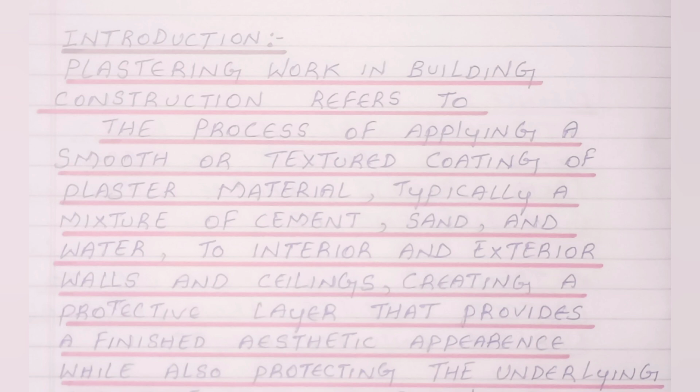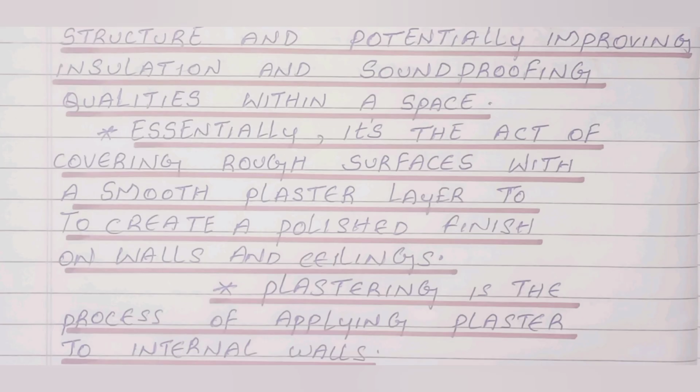Introduction. Plastering work in building construction refers to the process of applying a smooth or textured coating of plaster material, typically a mixture of cement, sand, and water, to interior and exterior walls and ceilings, creating a protective layer that provides a finished aesthetic appearance while also protecting the underlying structure and potentially improving insulation and soundproofing qualities within a space.